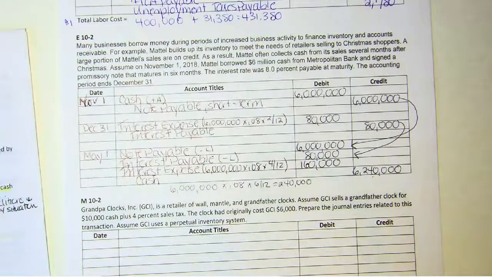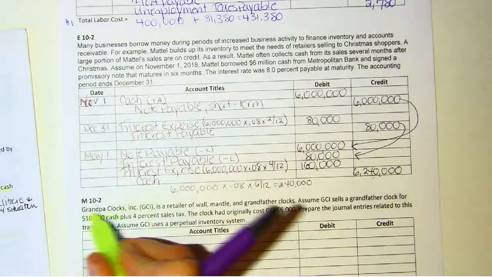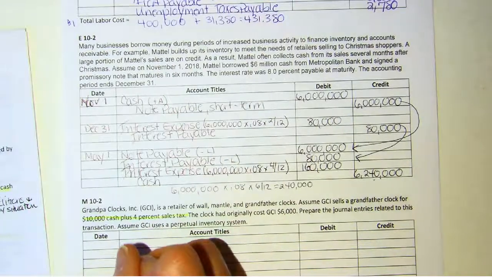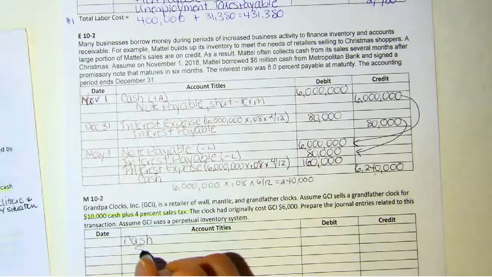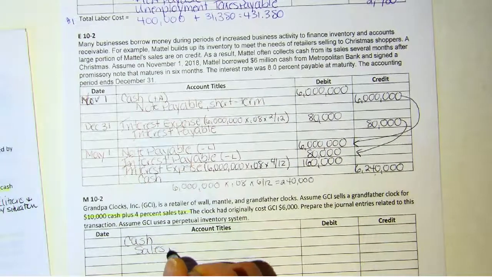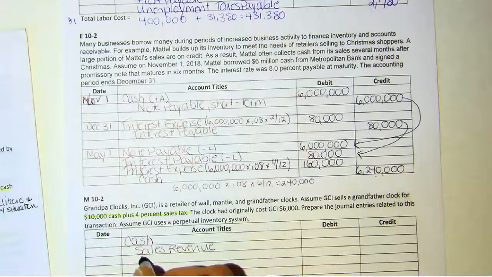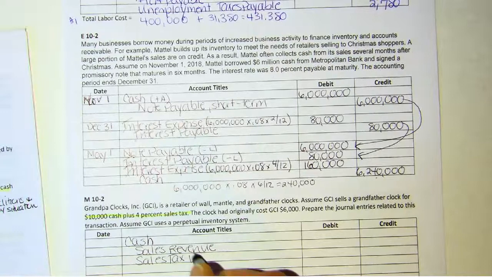But let's see. It says 10,000 plus 4%, and that sale is going to be in cash. So we're going to debit cash, and we're going to credit sales revenue for the amount of the sale, and then we're going to credit sales tax payable for the amount of the tax itself.